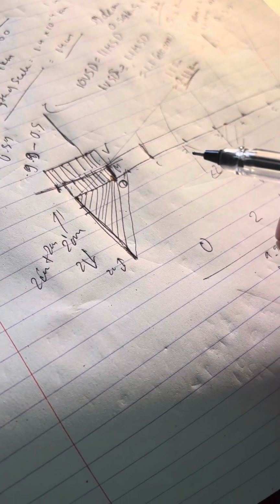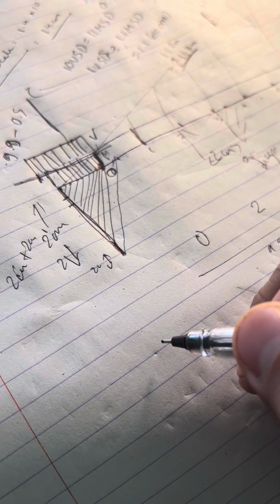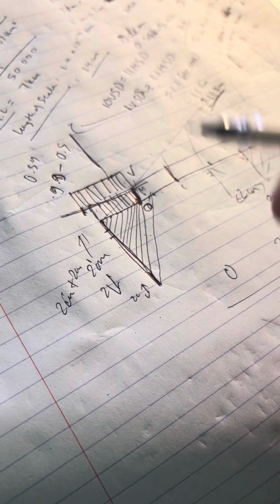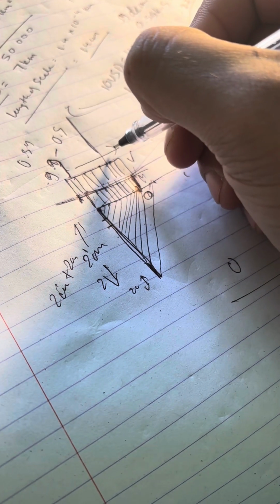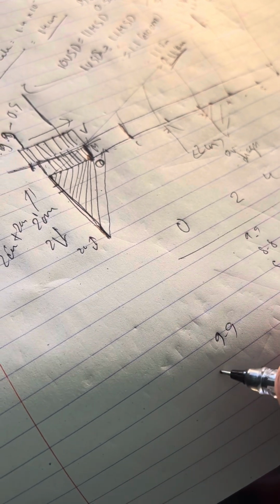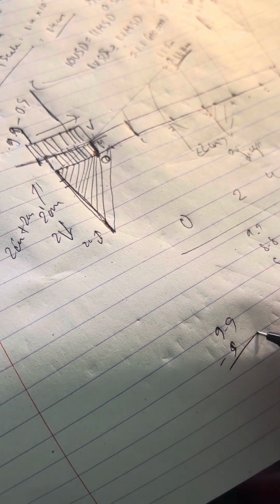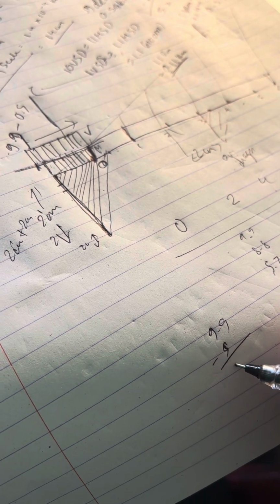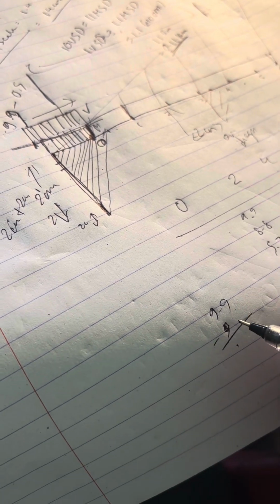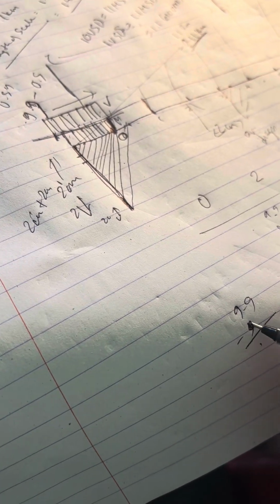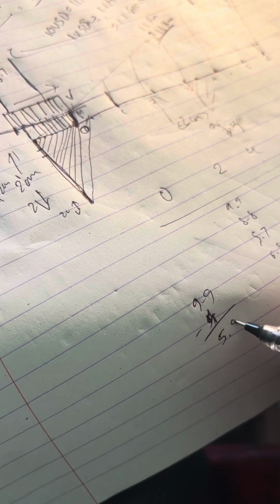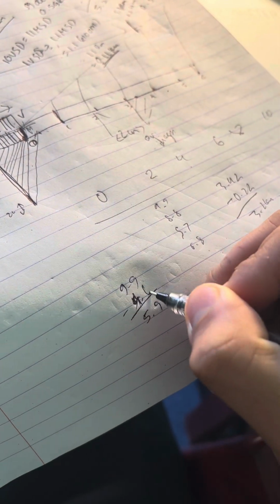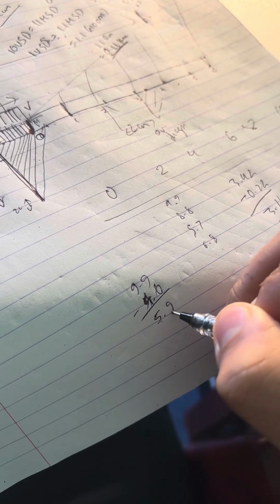Now how you find 59 decameters is, first of all, find 9.9. 9.9 is going to be over here. Next, 9.9 minus 5 is going to give us what? We want to find 4.9, so 9.9 minus 4.0 is going to give us 5.9.